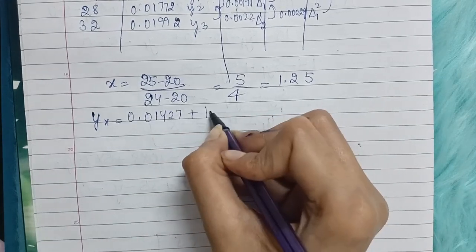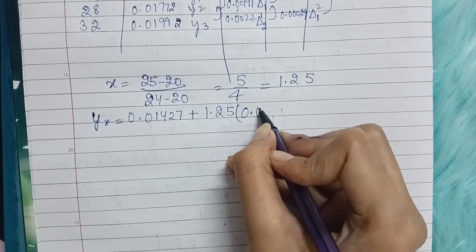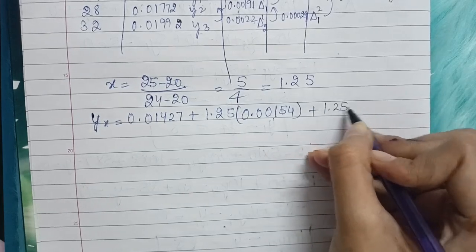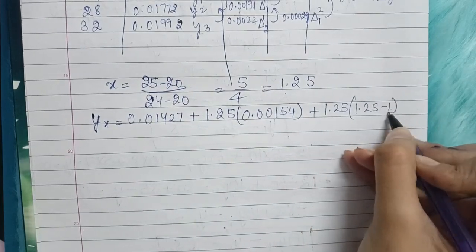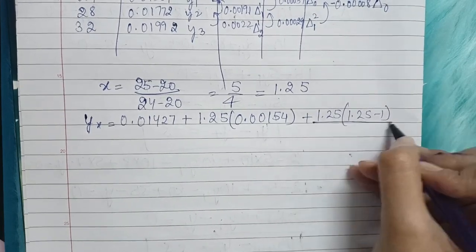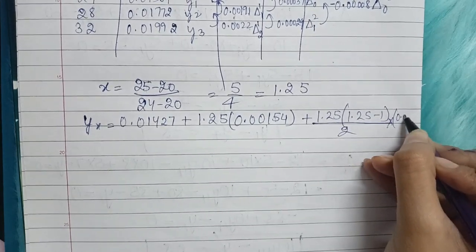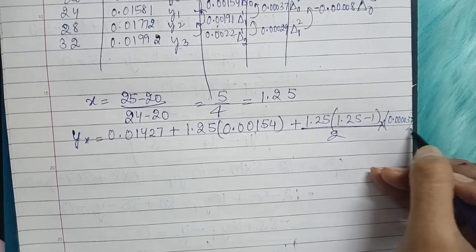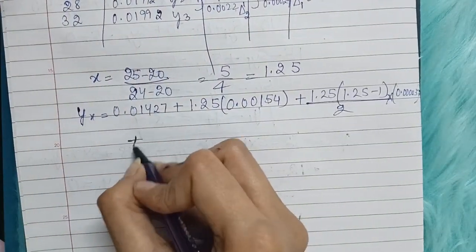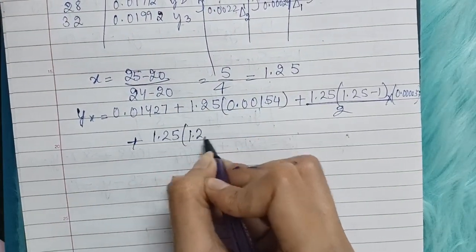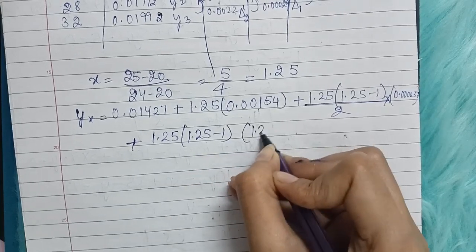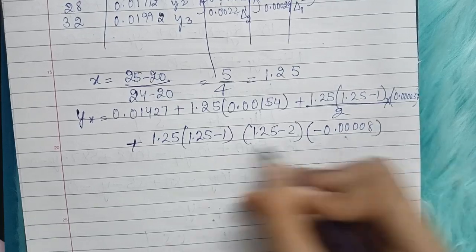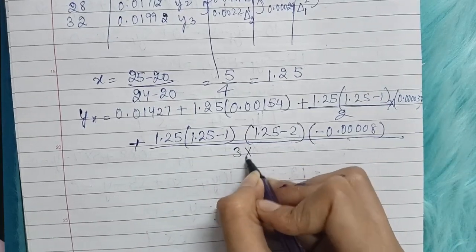0.01427 plus 1.25 into 0.00154 plus 1.25 into 1.25 minus 1 into, सॉरी अपॉन 2 कर लेते हैं पहले, इंटू 0.00037. रिमेंबर बेटा वैल्यूज ठीक लिखना पेपर में, दैट इज 37. ओके, वैल्यू में मिस्टेक नहीं होना चाहिए. प्लस 1.25, 1.25 माइनस 1, 1.25 माइनस 2 एंड माइनस 0.00008 होल डिवाइड बाय 3 into 2 into 1.